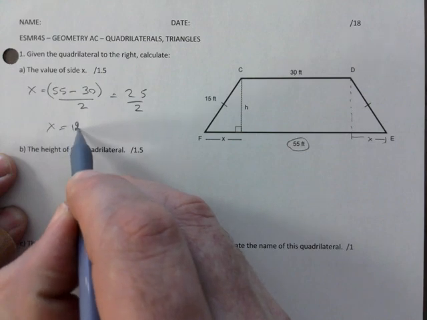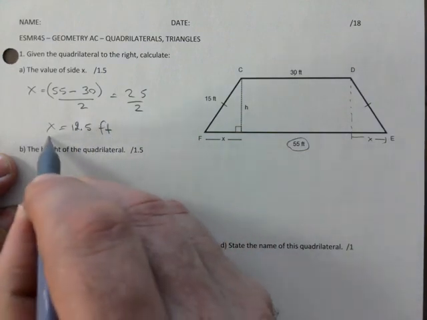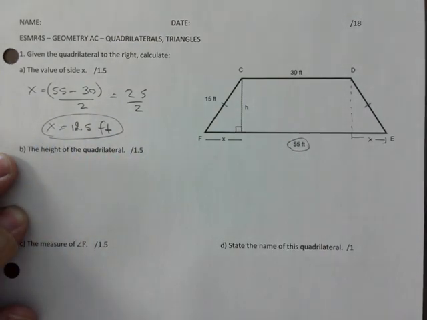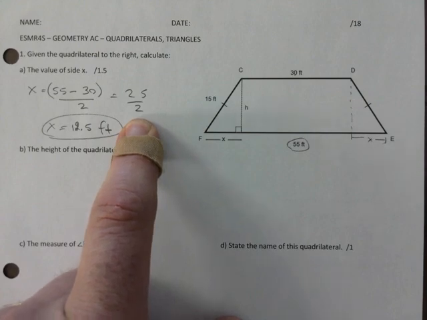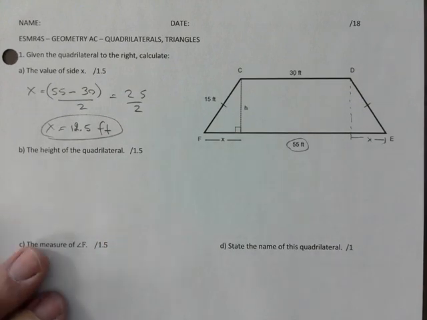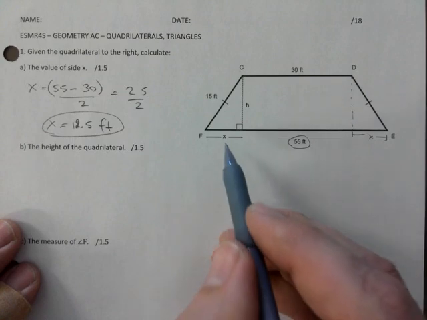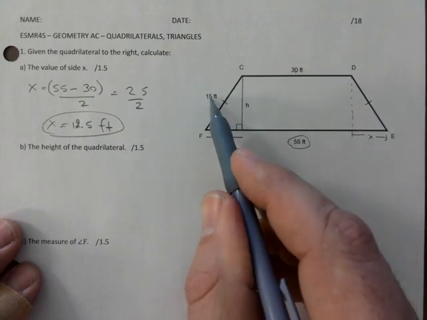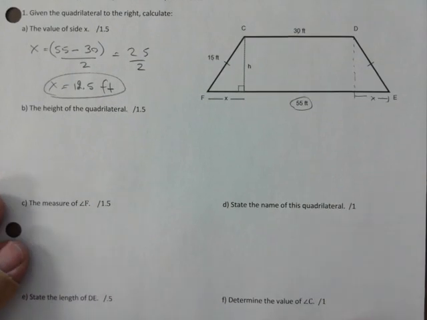So it's 12.5 feet. 1.5 marks for that. I would say if you forgot to divide by 2, then it's -1, because that's important. If you don't, you will realize, wait a minute, how come my leg is longer than the hypotenuse? It should have hopefully kicked in at some point.